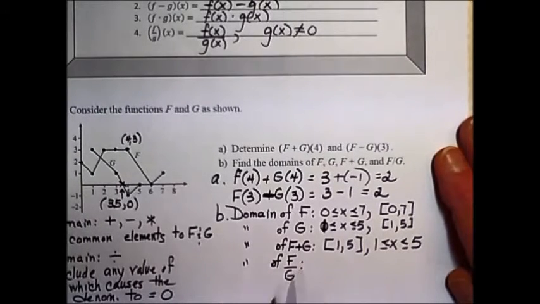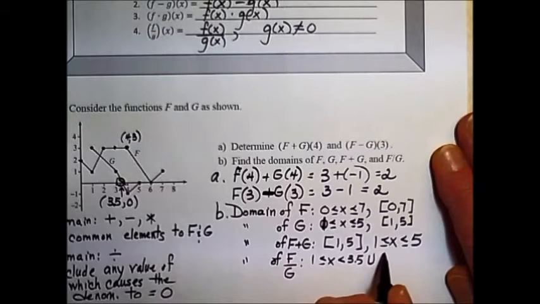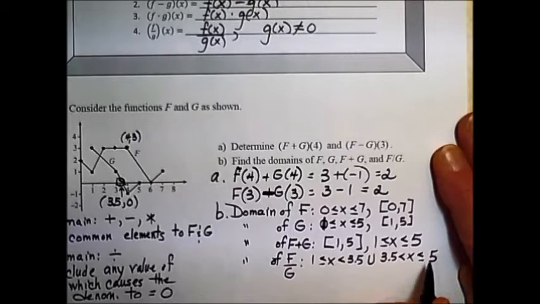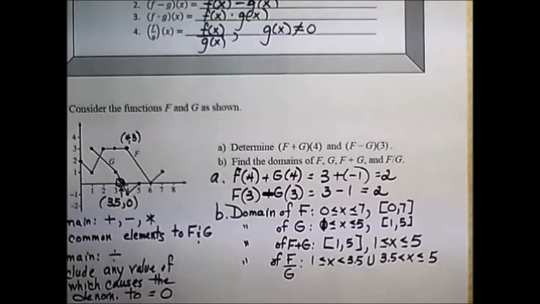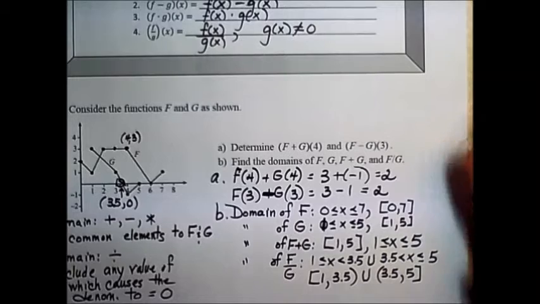So we could say this in one of two ways. We could say x is greater than or equal to 1, less than 3.5. We put the brakes on and exclude the 3.5. Union with, start right up with 3.5, and stop at less than or equal to 5. Interval notation, it would be 1 to 3.5, and because we're not including it, we use the parenthesis, union 3.5 to our maximum value of 5. We are including it, less than or equal to, so we put the bracket on it.